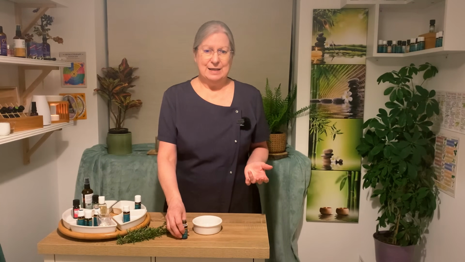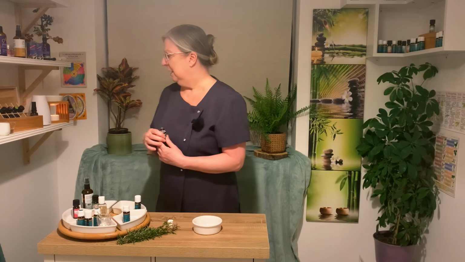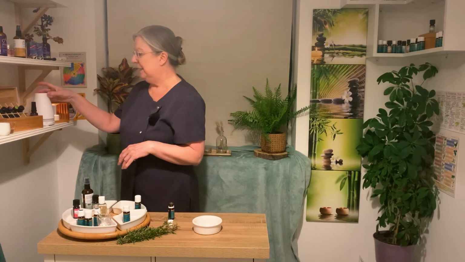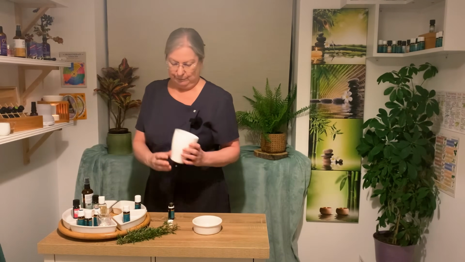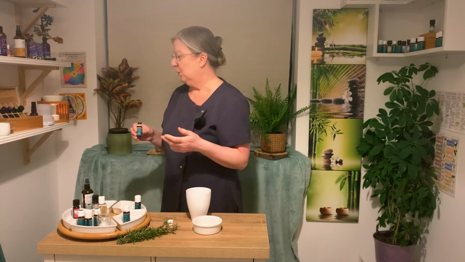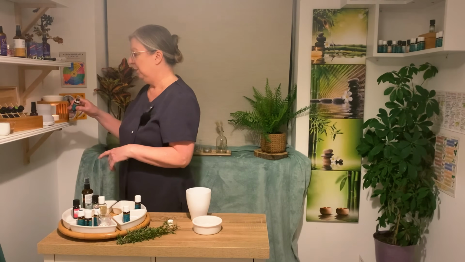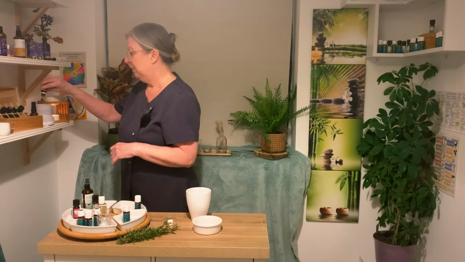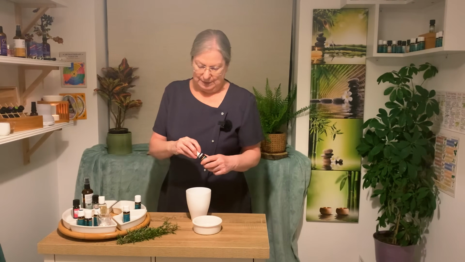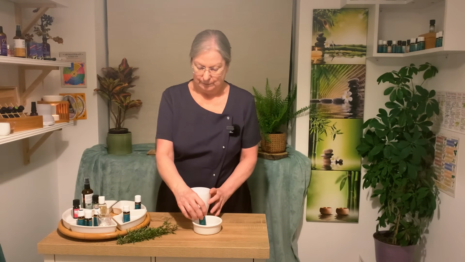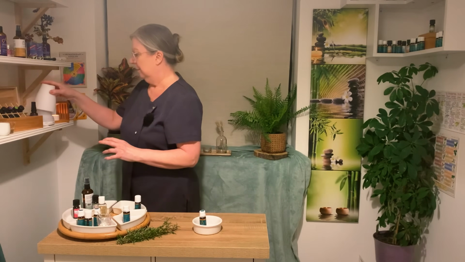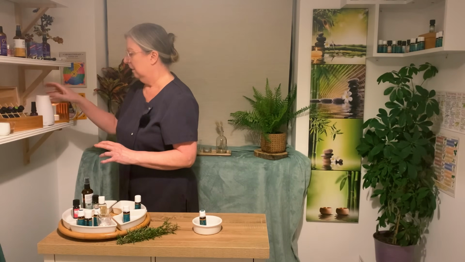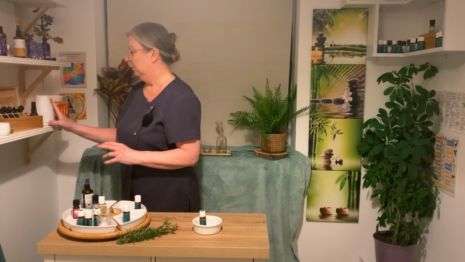Or alternatively, just use it as a room fragrance. I've got a diffuser here, which is obviously an electronic device which you switch on, as opposed to an oil burner which you burn with a candle. And with the diffuser, you literally just put a couple of drops in, and then you turn that on.